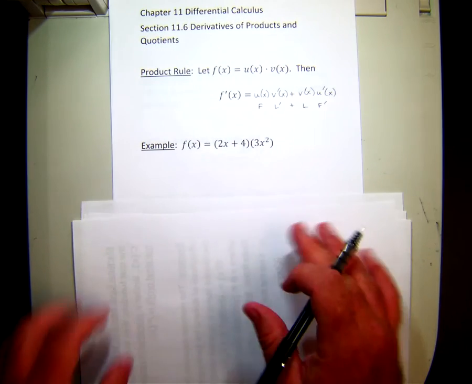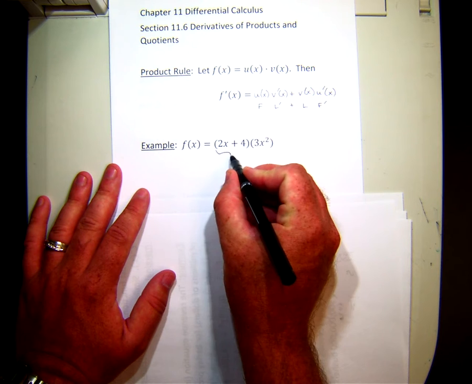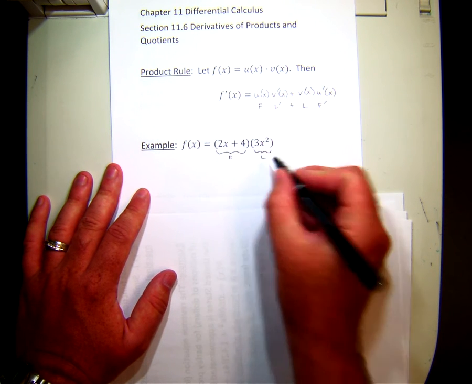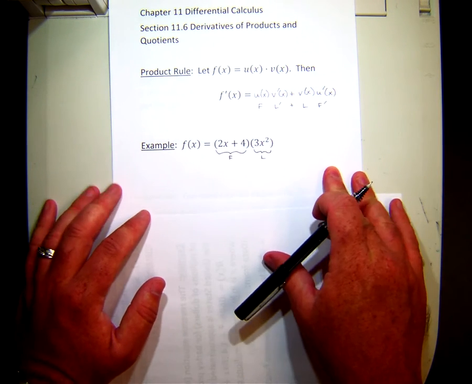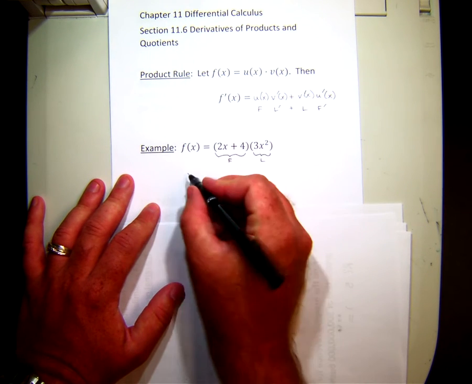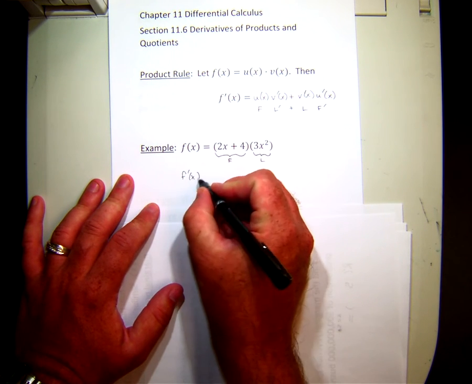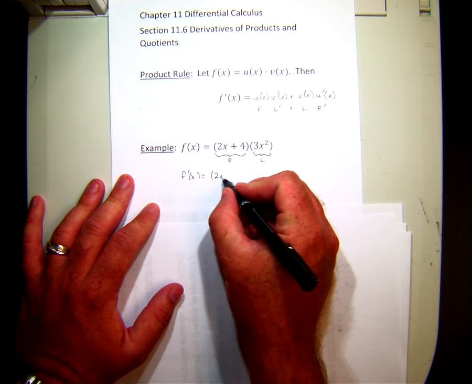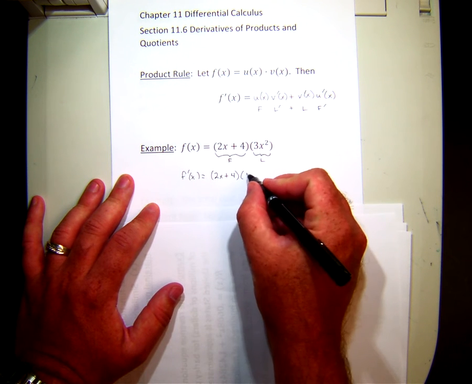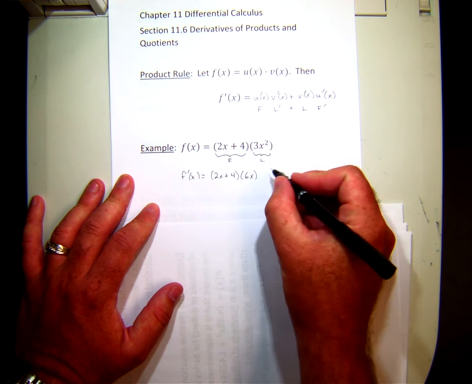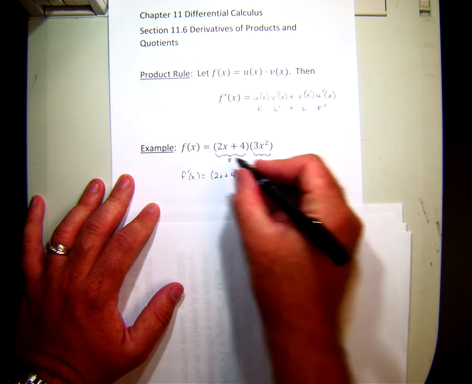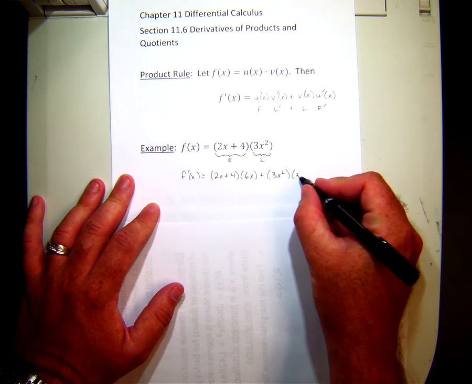Here's an example right off the bat. We have two functions which are multiplied together. There's a first function, there's a last function. It's okay if you call them u and v, a and b, whatever you want to call them. So let's see. The derivative is the first, 2x plus 4, times the derivative of the last, which is 6x, plus the last, 3x squared, times derivative of the first, which is just 2.